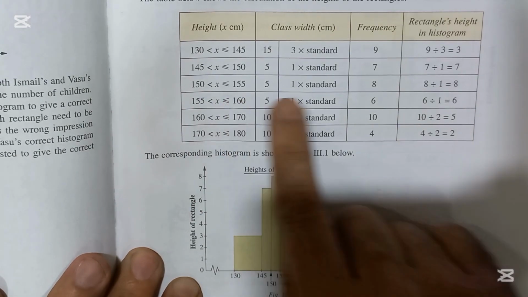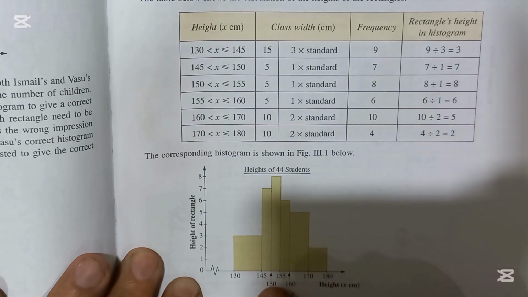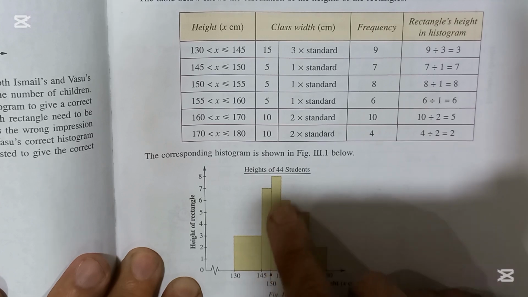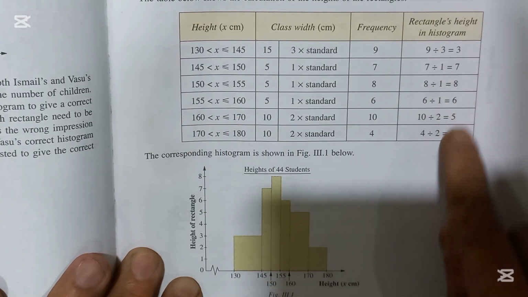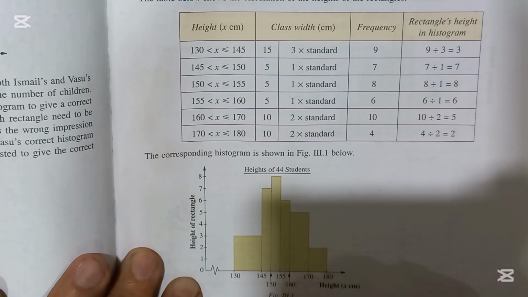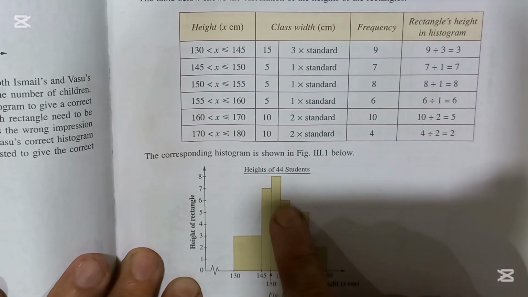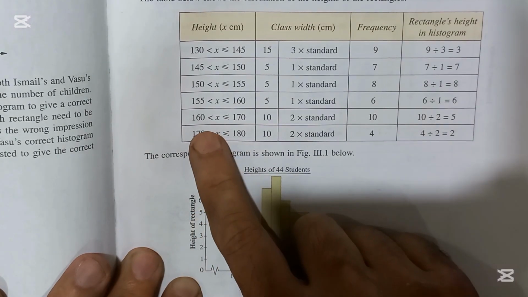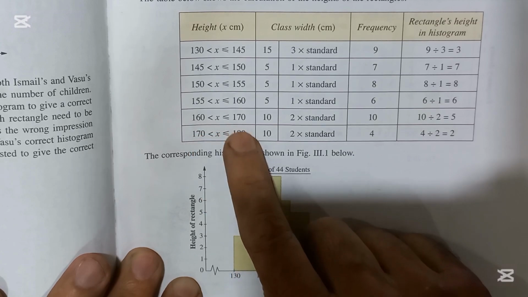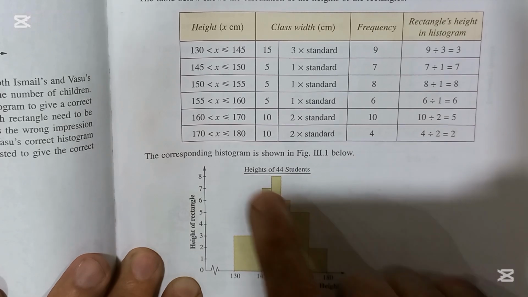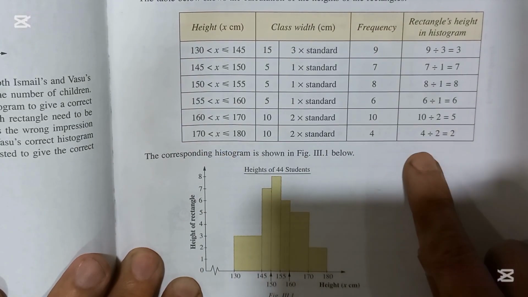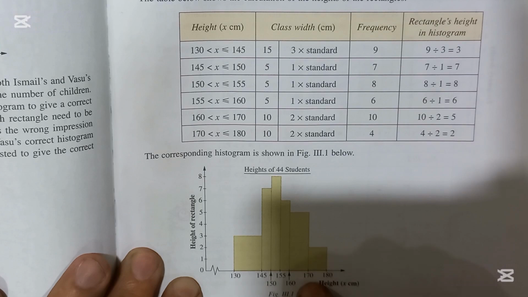Next is 150 to 155. Rectangle's height will be 8. So 150 to 155, rectangle's height is 8. Then 155 to 160, rectangle's height will be 6. So look here, 155 to 160, and rectangle's height is 6. Next is 160 to 170. Rectangle's height will be 5. So here is 160 to 170, rectangle's height will be 5. And last is 170 to 180, rectangle's height will be 2. So 170 to 180, rectangle's height is 2.